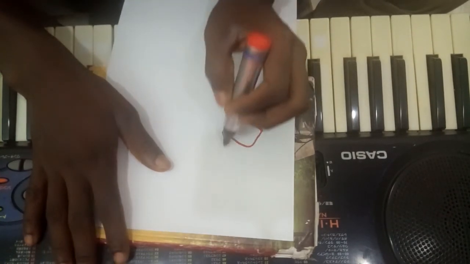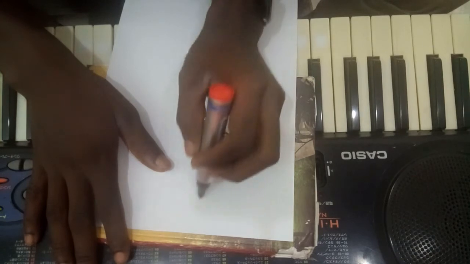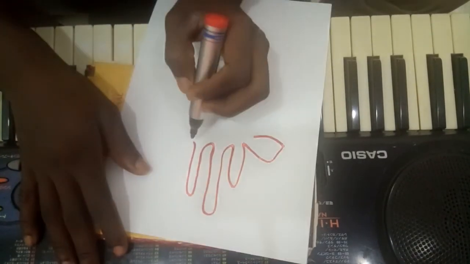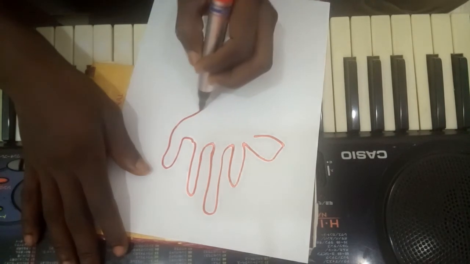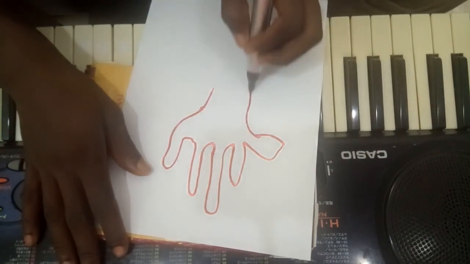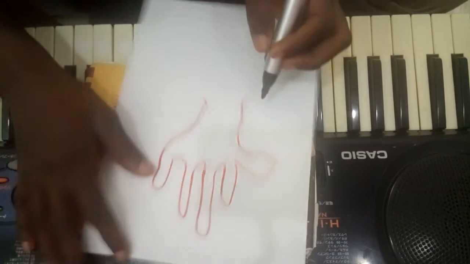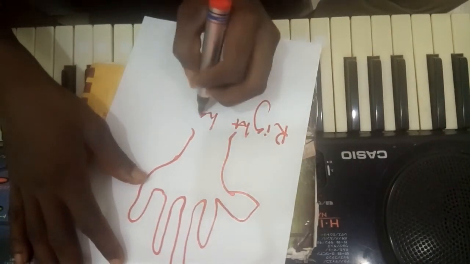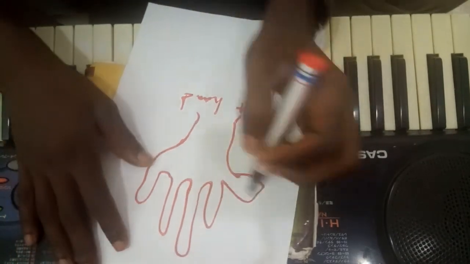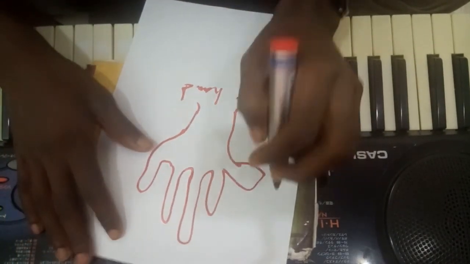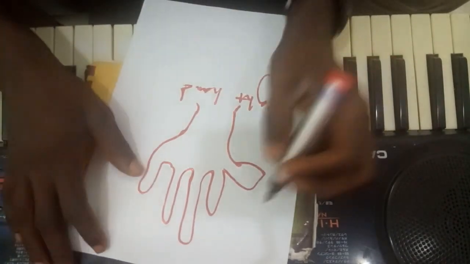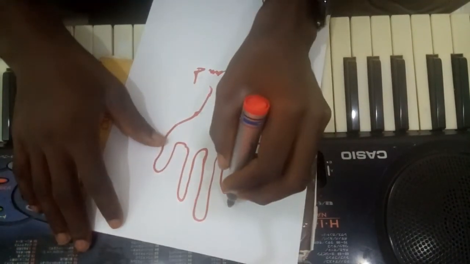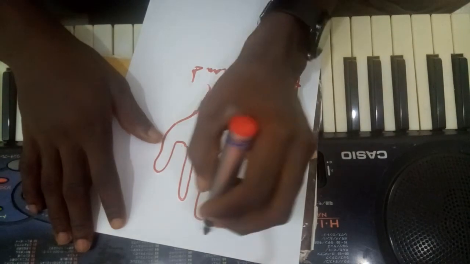Then follow by this. Followed by the longest one, followed by the fourth one, and then your pinky finger. Are you seeing it? This is your right hand. Remember, this is your thumb. This thumb is your do. This is your re. Right? This is your mi.